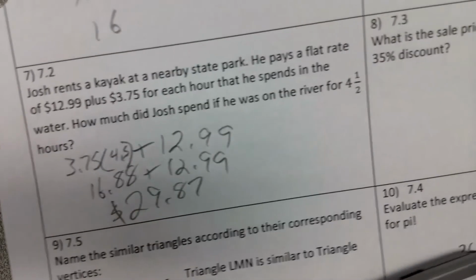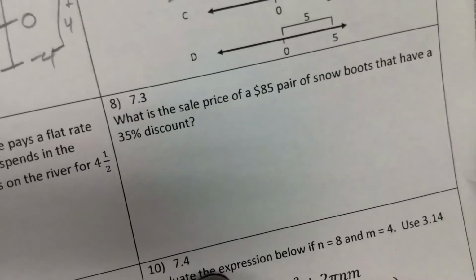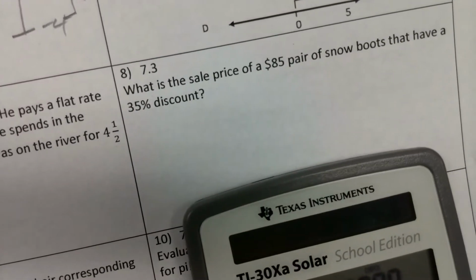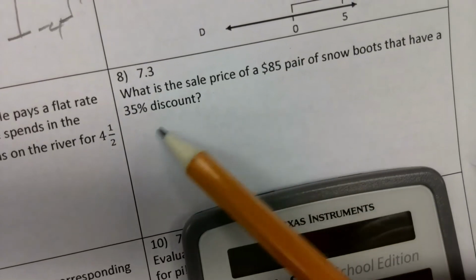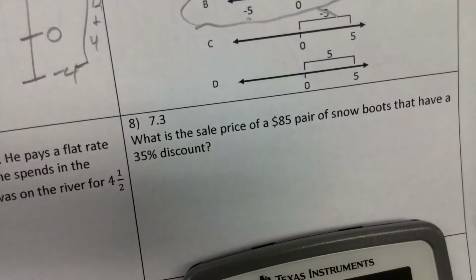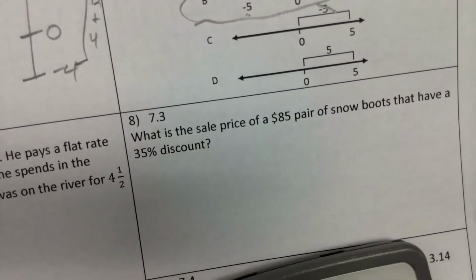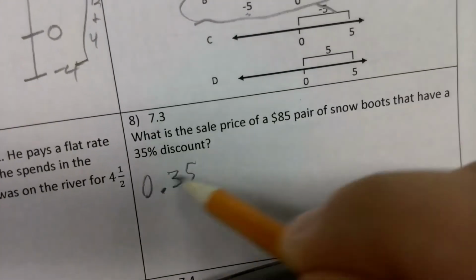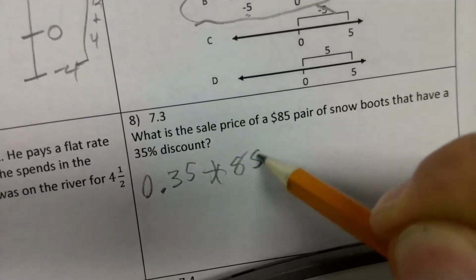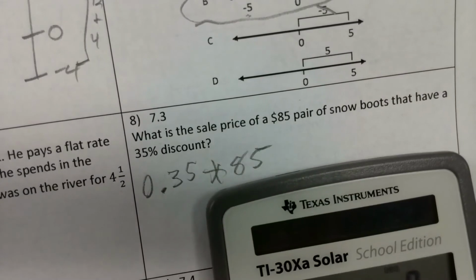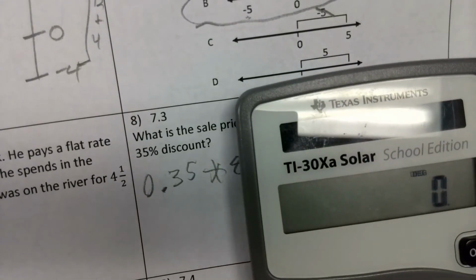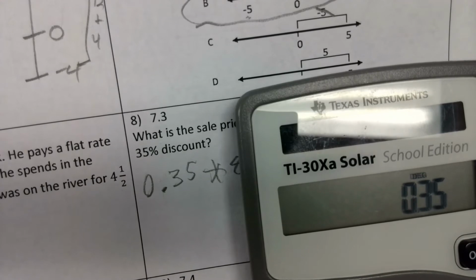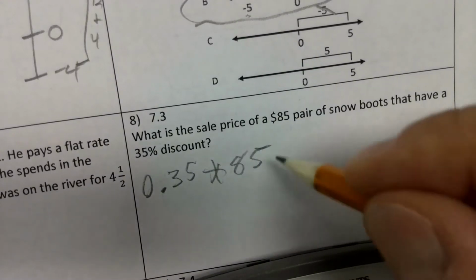So that's the total bill. On this next one, they're asking about sale price, and they give you the discount rate. So this is going to involve two operations. First operation is going to be 35% of 85. So I'm going to type that in. I'm going to go 0.35 times 85. And I get $29.75.